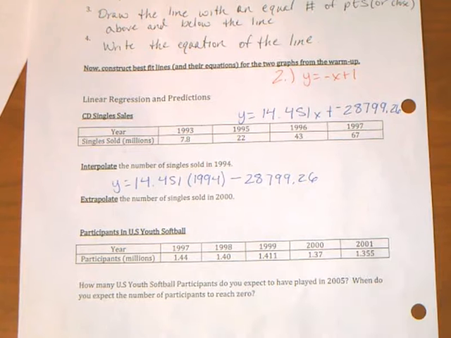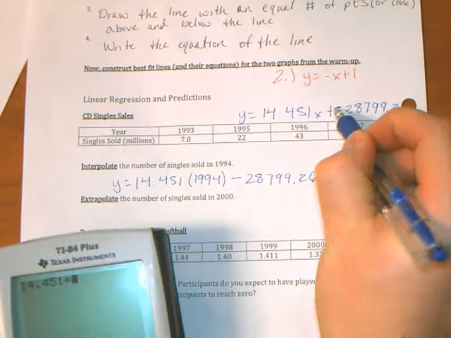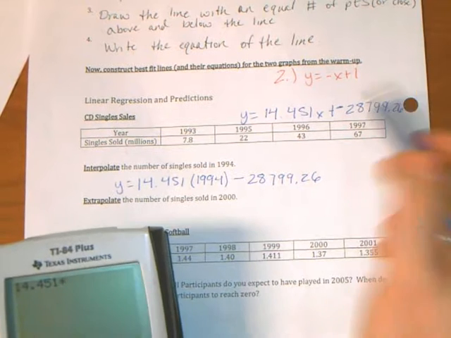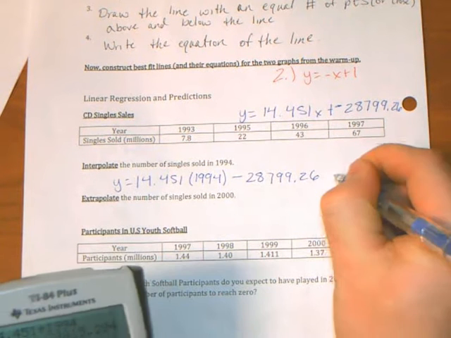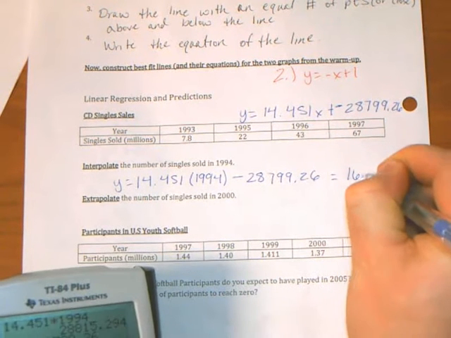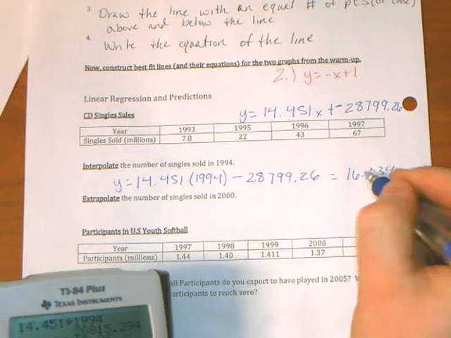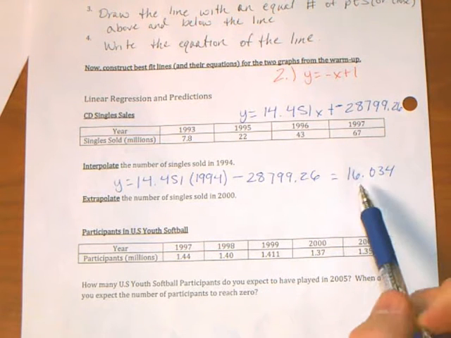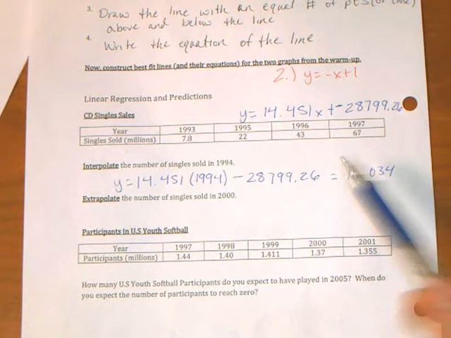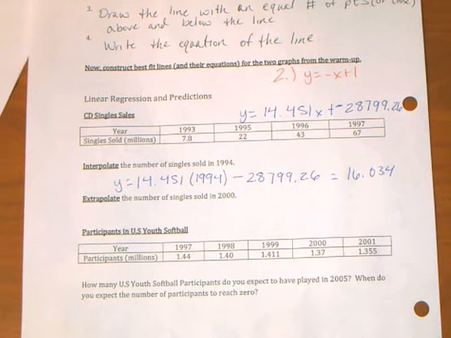Someone tell me what you get. It's a negative up there, so you add the negative. I got something along the lines of 16.034. So there's about 16 million CD singles that were sold in 1994. That's our prediction. If that's true or not, we don't really know. Yeah, 16, right around there.